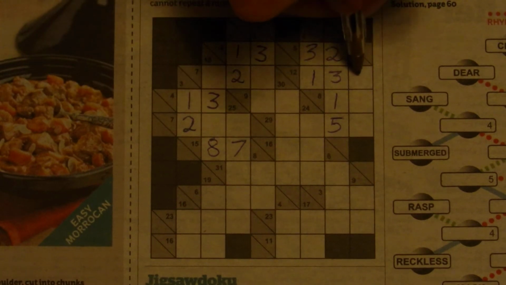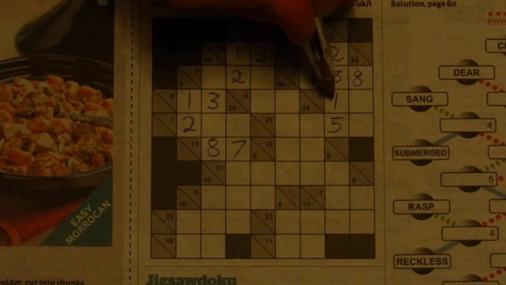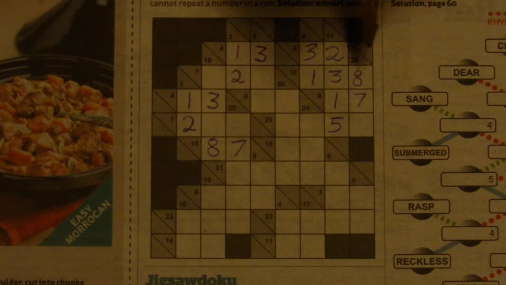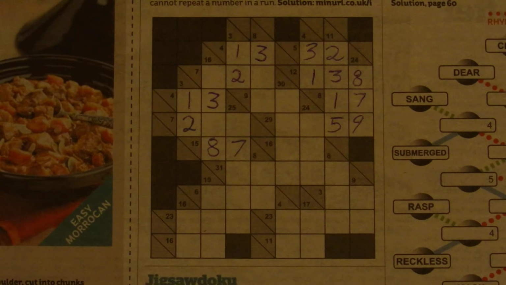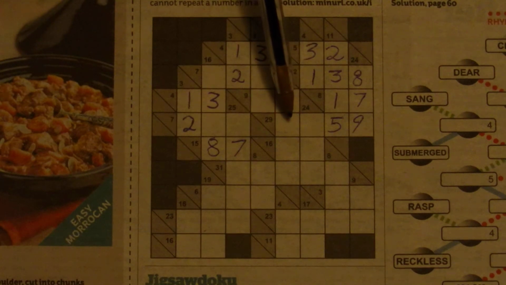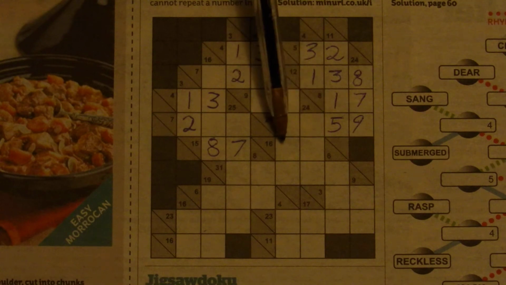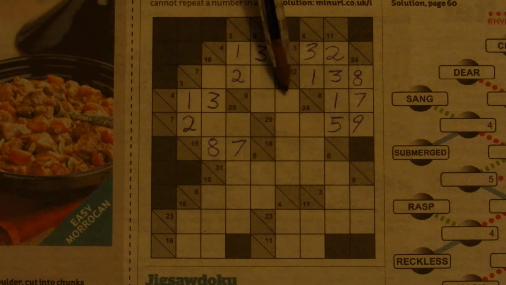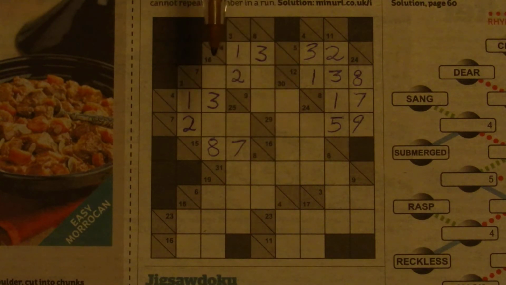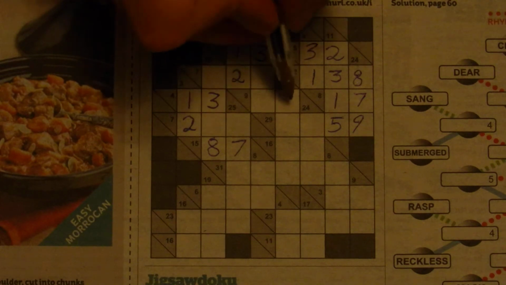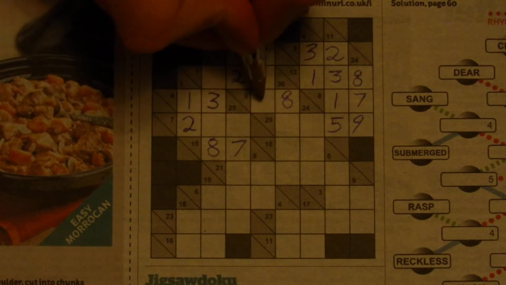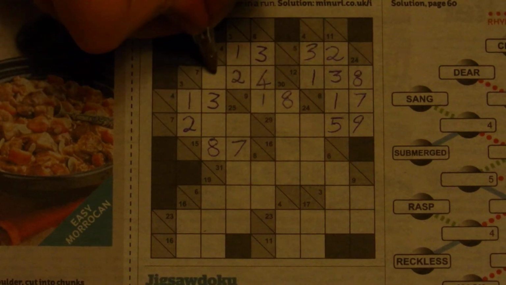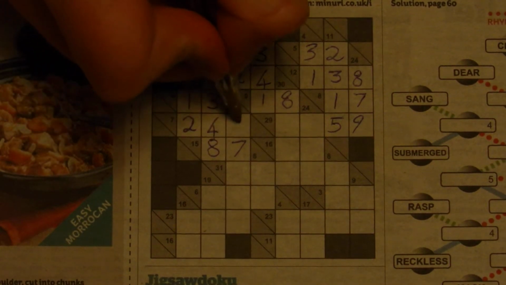To make 12, that must be 8. And to make 8, that must be 7. To make 24, that must be 9. So these two are 7 and 8. Those two are 7 and 9. That's 1 or 4, making that 5 or 8. Well, we already know this is 6, 7, 8, 9. That can't be 5. So it has to be the 8. Making that 1, that 4, that 1, that 4, and that 1.